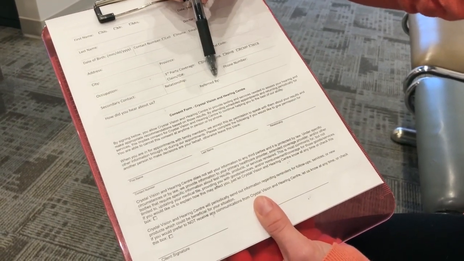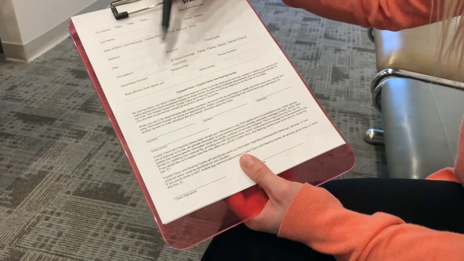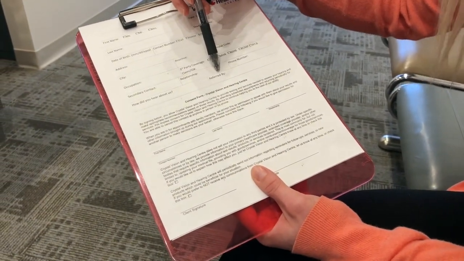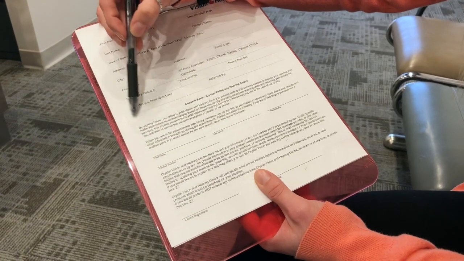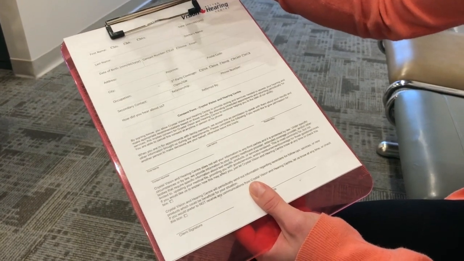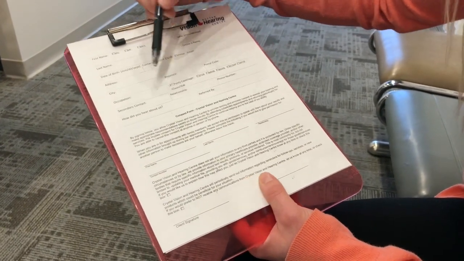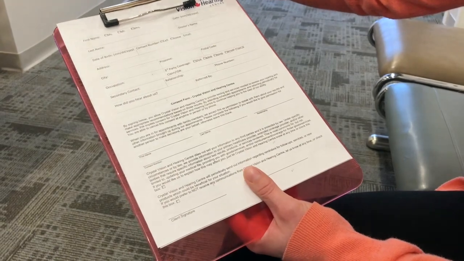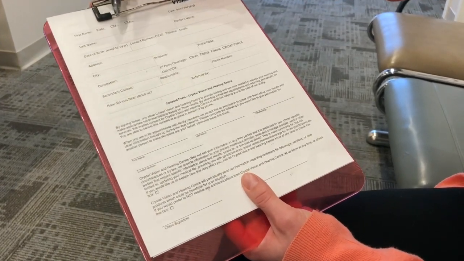Who they're referred by, because a lot of the time we want to keep track of the doctors that refer us. Or whether it's like newspaper ads, so we know how our marketing is going. So if it's newspaper ad, drive-by, it's really important for us to keep track of.